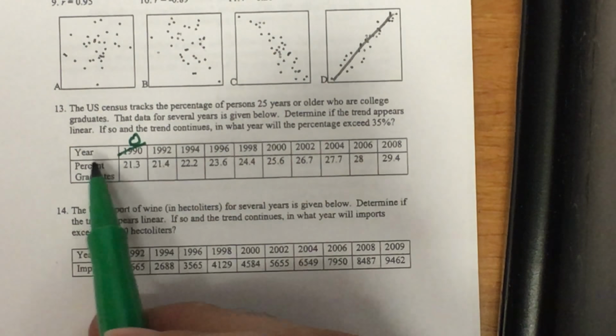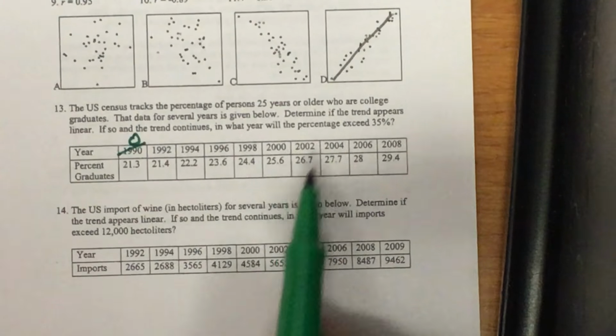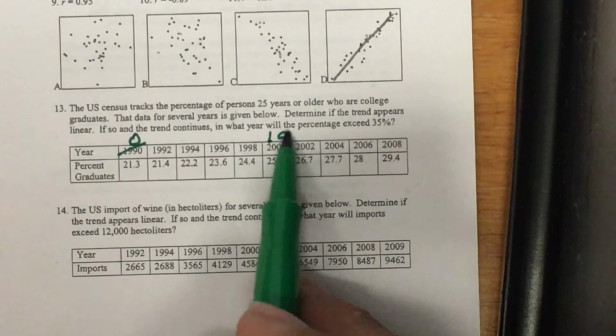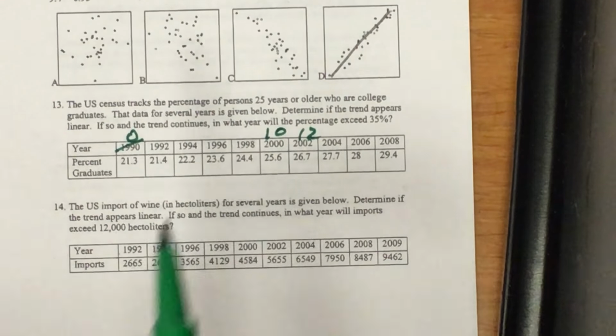So your -1 would be 89. Your +1 would be your 1991. So your 10, that year would be the year 10, right? This would be the year 12. So I'm going to enter all this data into the calculator.